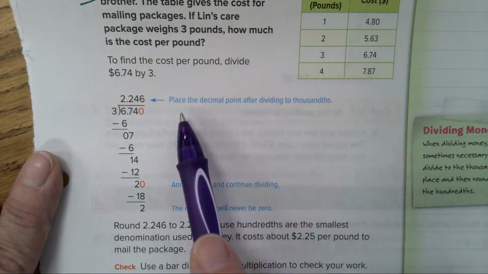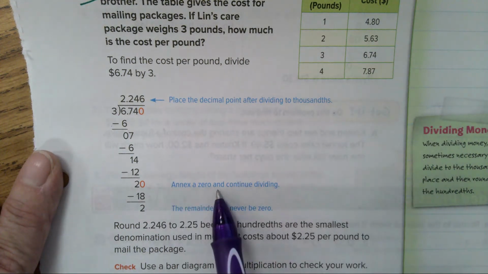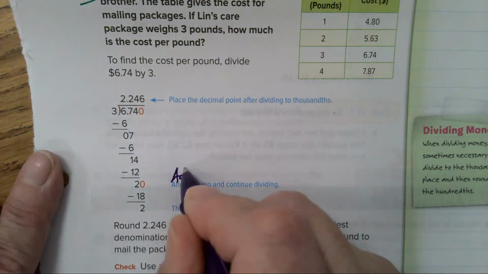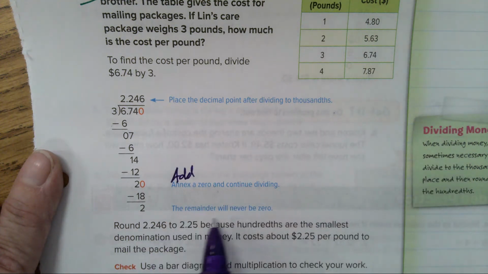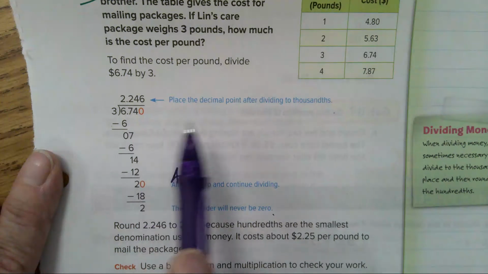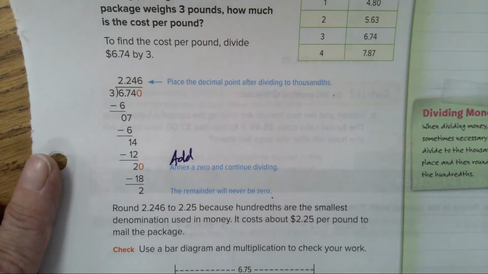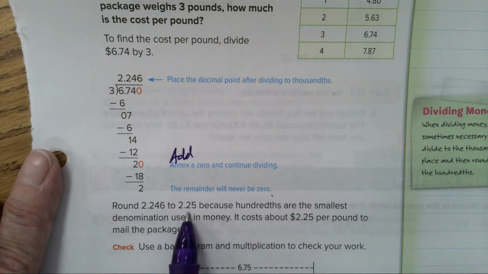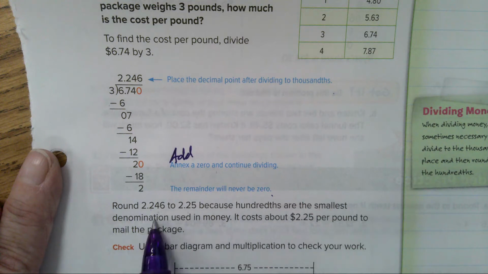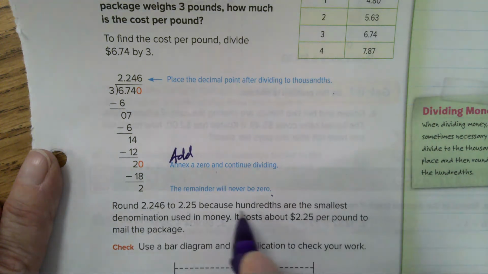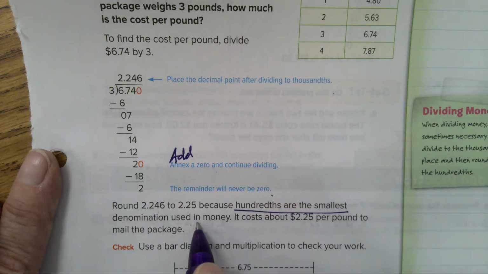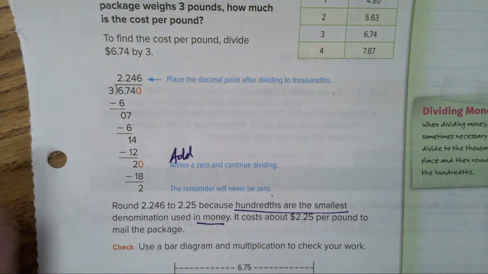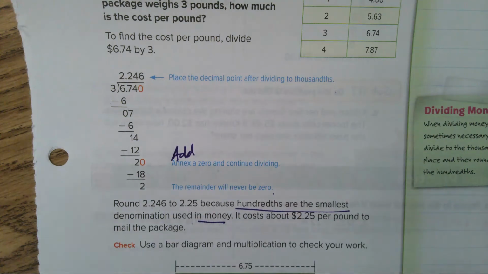It says place the decimal points. Annex zeros means to add zeros in this spot. And the remainder will never be 0, so we just keep on dividing. So it says you round 2 and 246 thousandths to 2 and 25 hundredths, because hundredths are the smallest denomination used in money. Do you see that? Hundredths is the pennies place, so they rounded it to the pennies place. So when you're dealing with money, divide to the thousandths and round to the hundredths place.